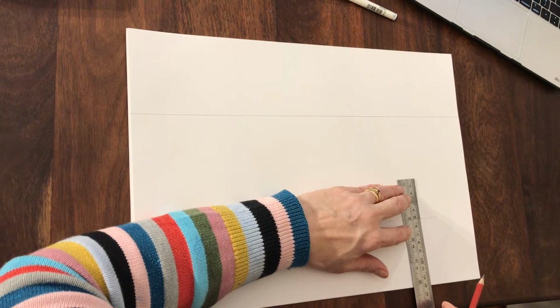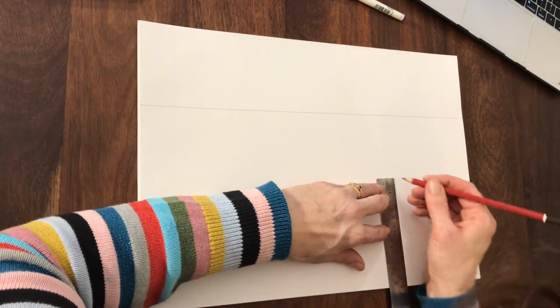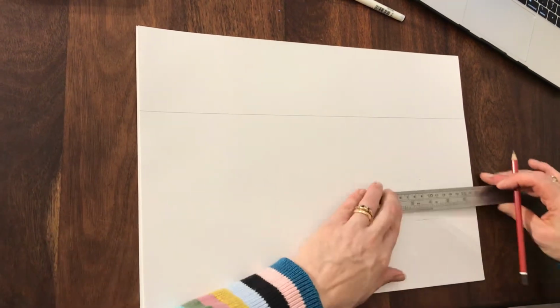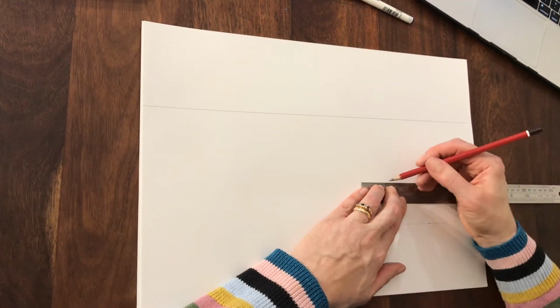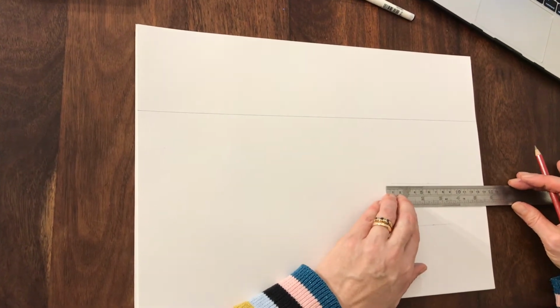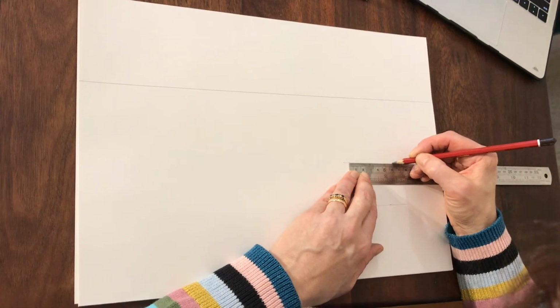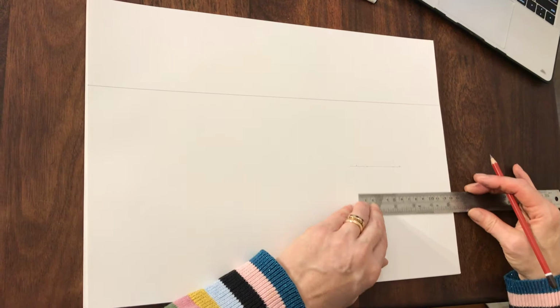And I'm going to make my box 5 centimetres. And this again, the more you practice, the better it is. So I've done those lines really lightly. Now I'm going to make it 6 centimetres there.